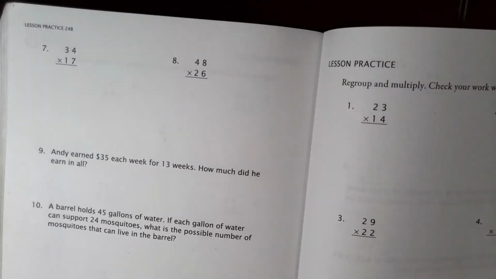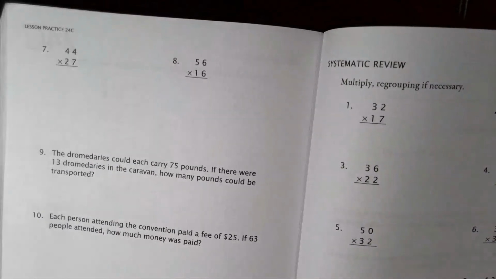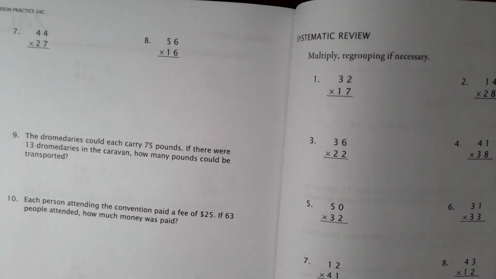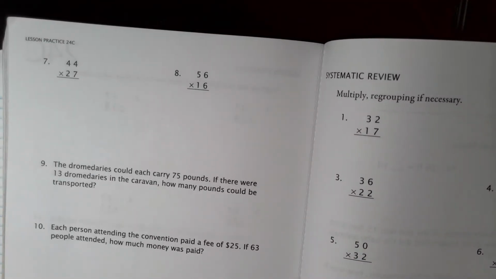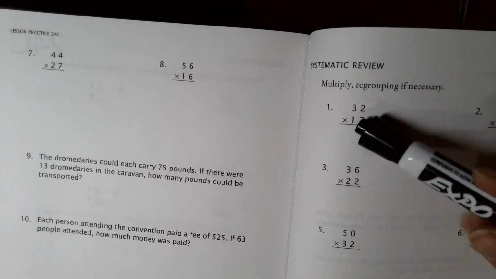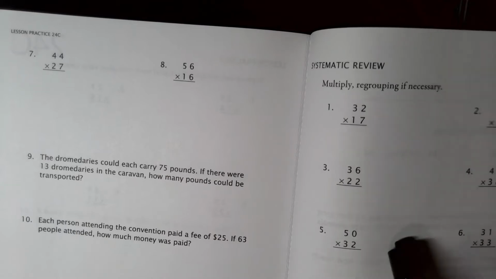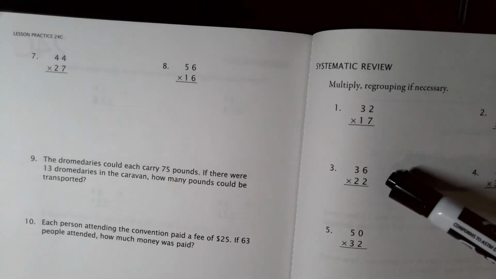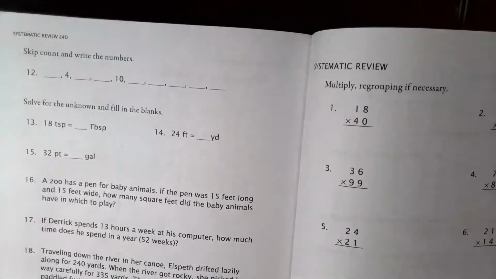Okay, and those are the same thing. They're all grouping. Okay, let's see. Every time you see these estimation problems as well, it says estimate, round to the nearest 10 and estimate. You don't have to do that unless you're already feeling comfortable with this. Then you can go ahead and estimate and multiply. But I would prefer students to just multiply. Even if it says estimate, just go ahead and multiply and do not estimate.